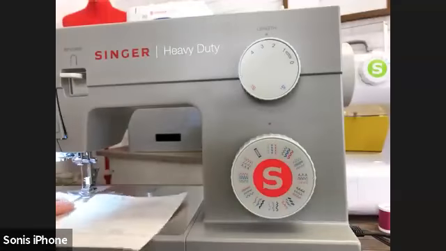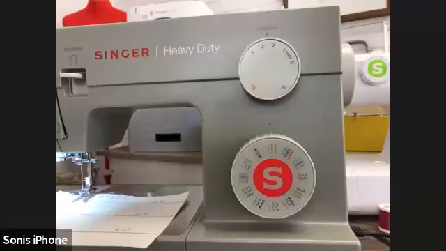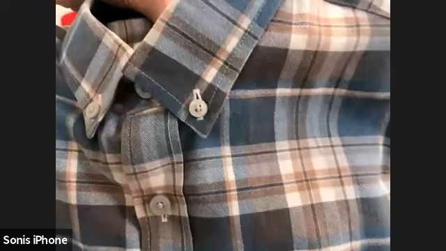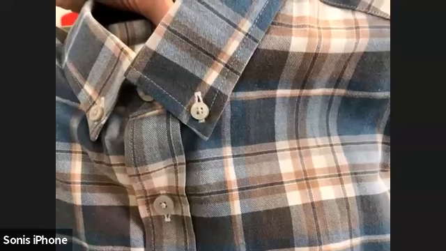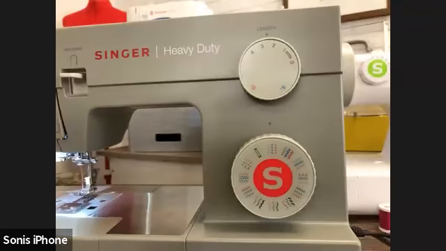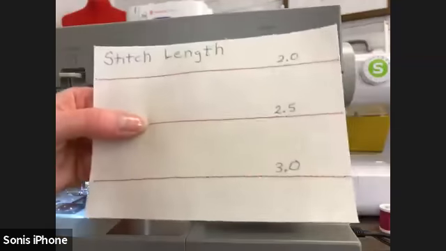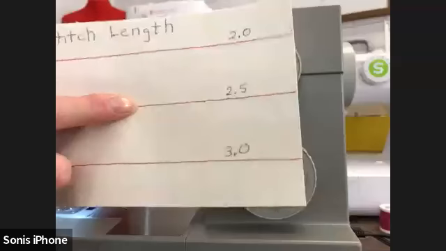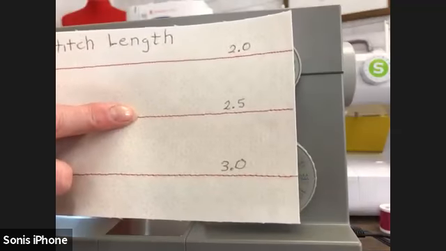So I'm going to set this down. I went into my husband's closet, right? So if you see just a basic man's shirt, this is pretty much a medium woven fabric. So just your basic man's shirt, medium woven fabric, that is your stitch length of 2.5.